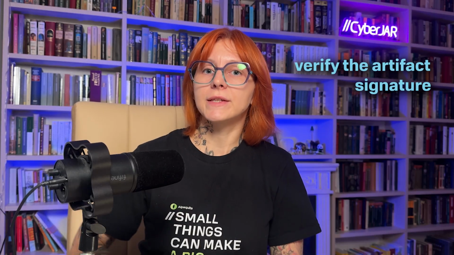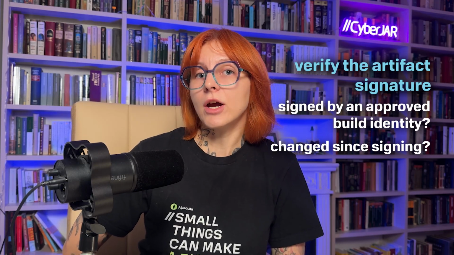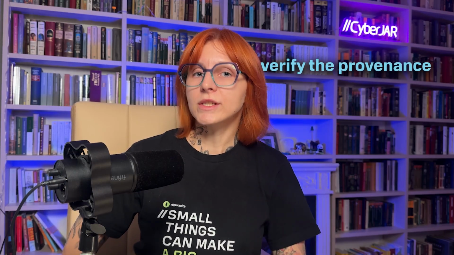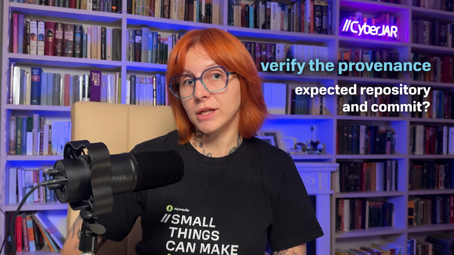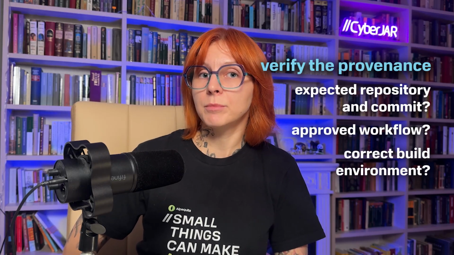First, verify the artifact signature. Was it signed by an approved build identity? Has the artifact changed since signing? Second, verify the provenance. Was it created from the expected repository and commit? Did it come from the approved workflow? Was it produced by the correct build environment?